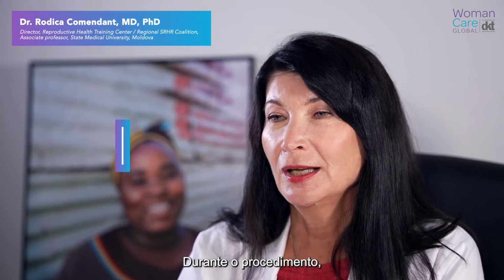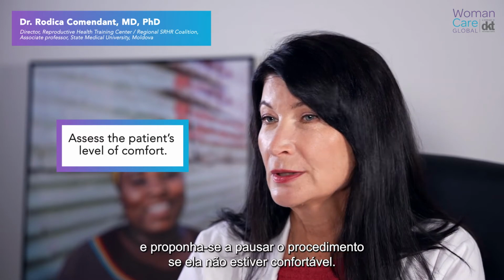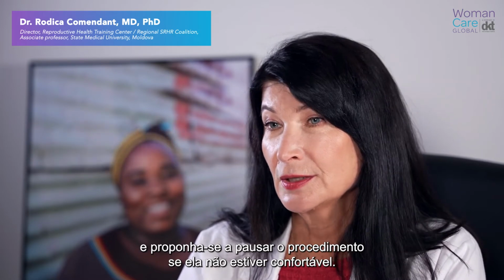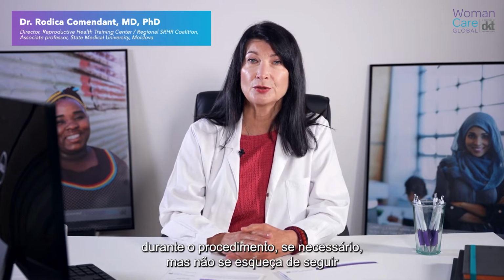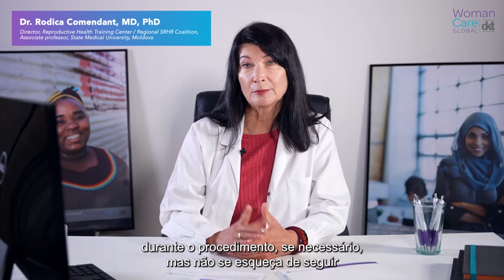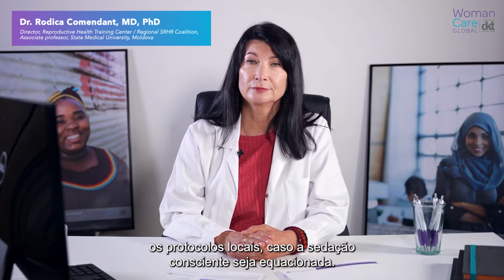Introduce yourself and any other staff in the room and briefly outline what their roles are. During the procedure, continue to assess her level of comfort and be open to pausing the procedure at any time if she is not comfortable. Further pain relief options can be discussed and administered during the procedure if required, but remember to follow local protocols if conscious sedation is considered.